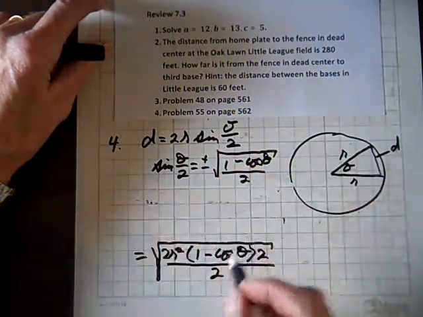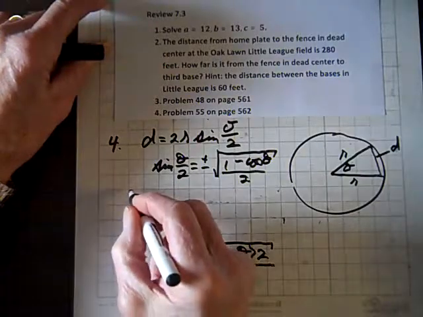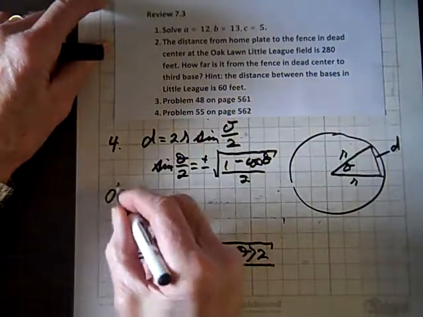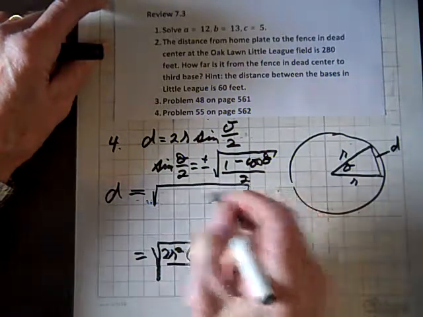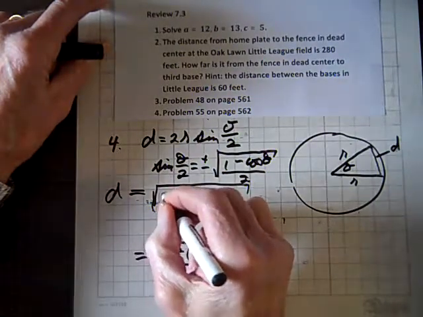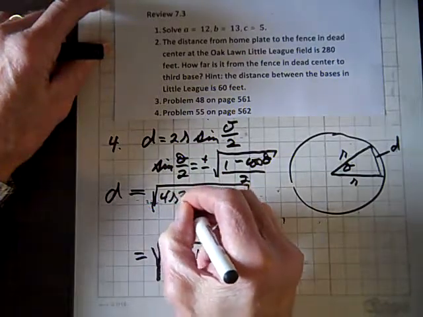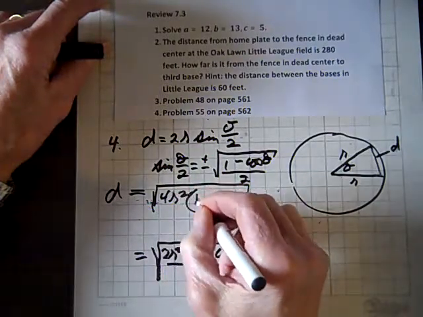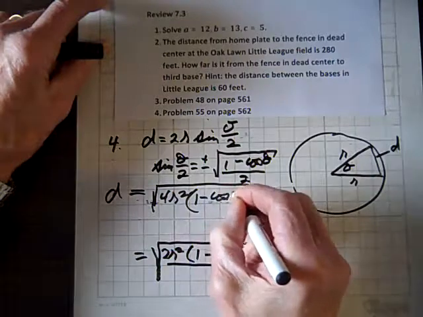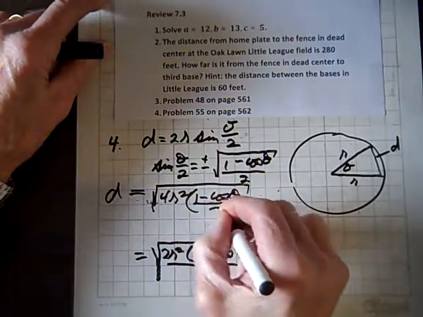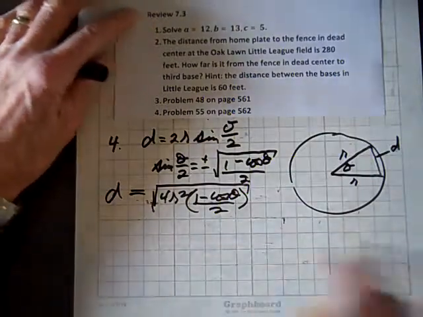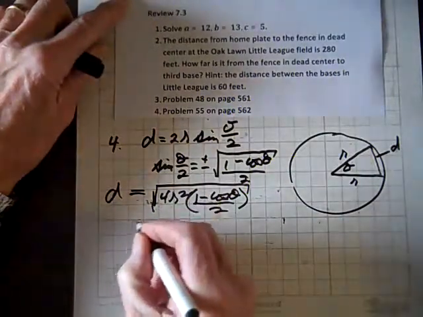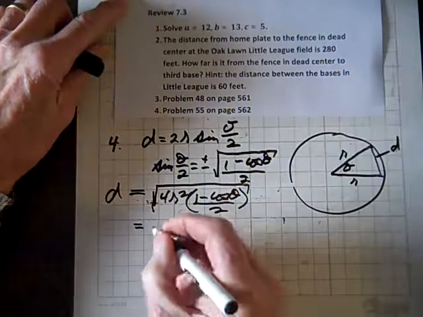And now, what we have is d equals the square root of 4r squared times 1 minus cosine of theta over 2. Well, let's factor out that 4r squared.